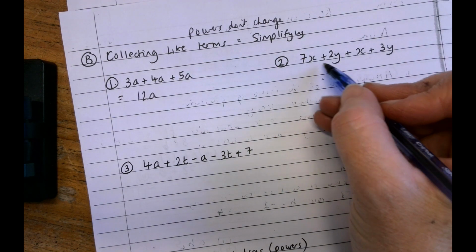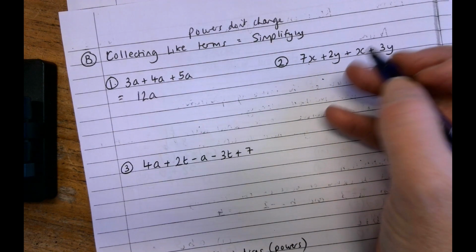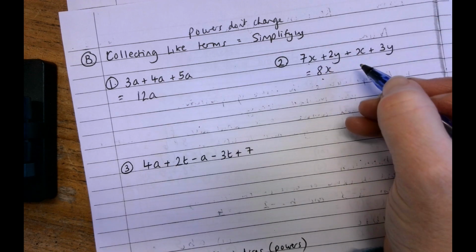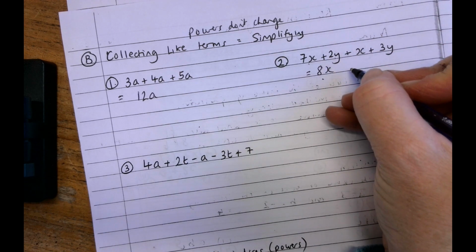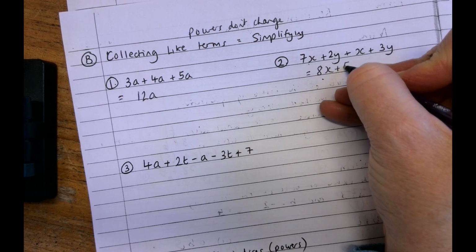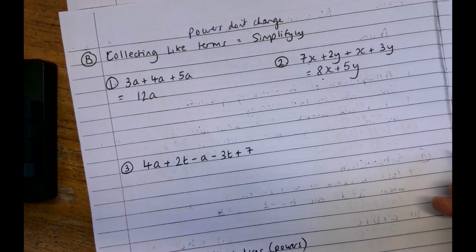I'm collecting here the x's together. I have 7x and another x, so altogether I have 8x. I have 2y and 3y. They're different. They can't be added onto the x, so they come as a separate part, which is plus 5y.